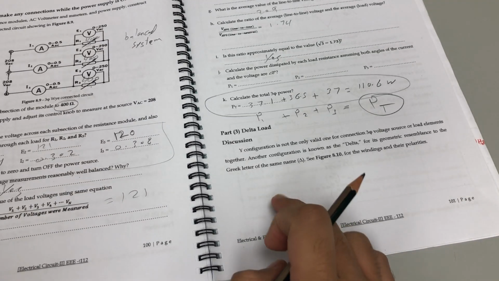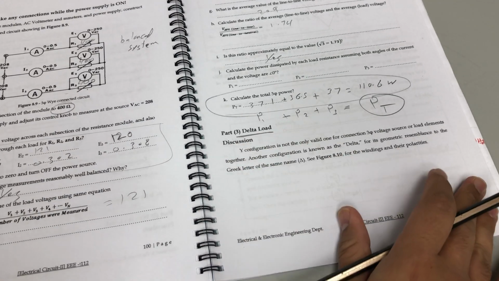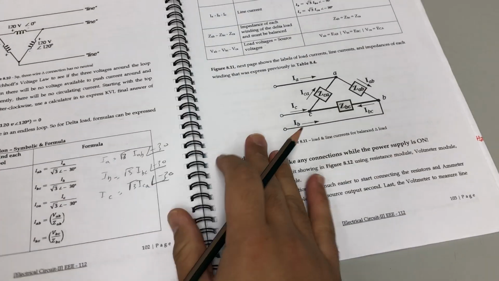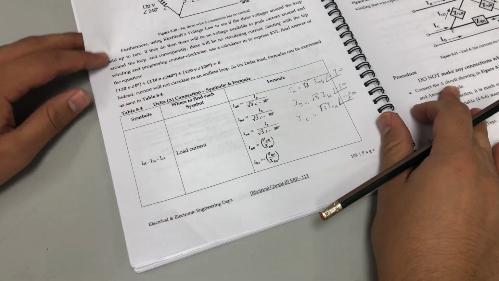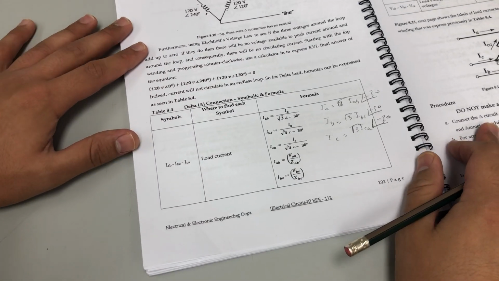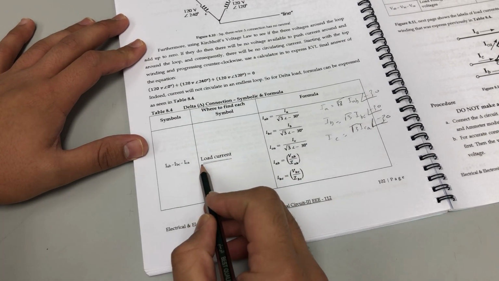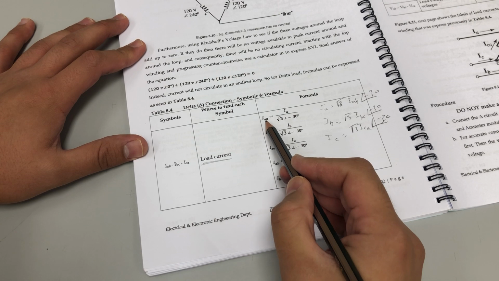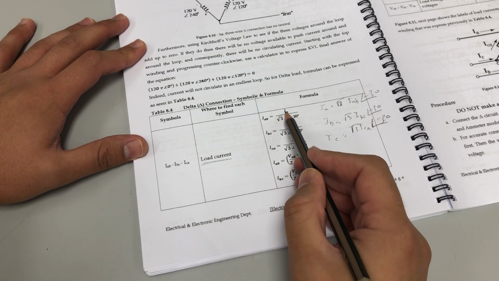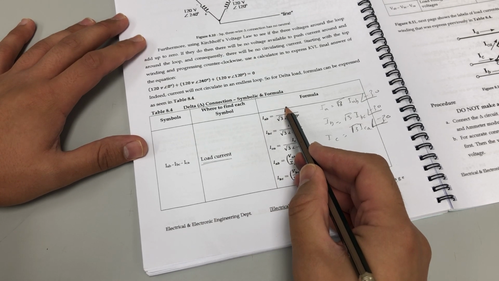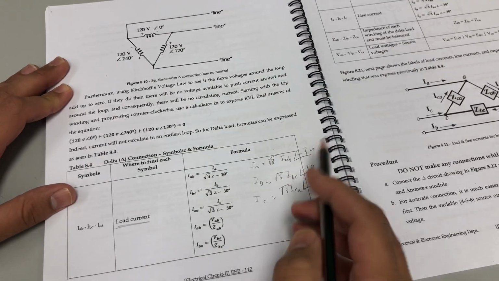Now we'll talk about the delta load. This is the formula for the delta. The load current equals IAB.